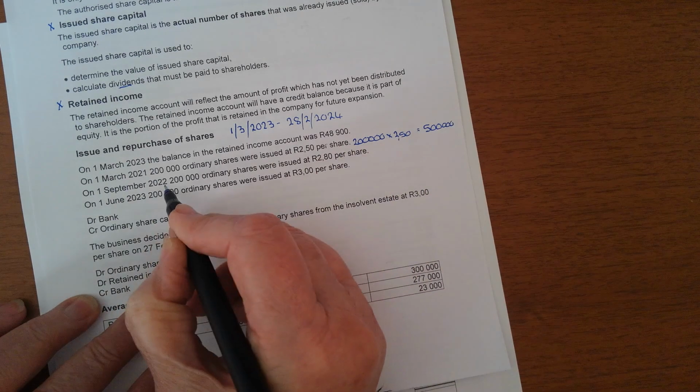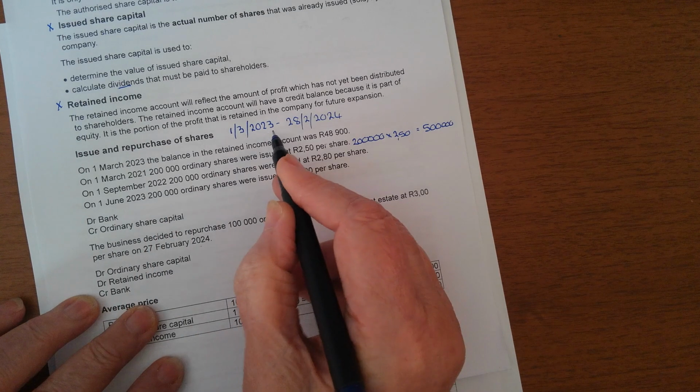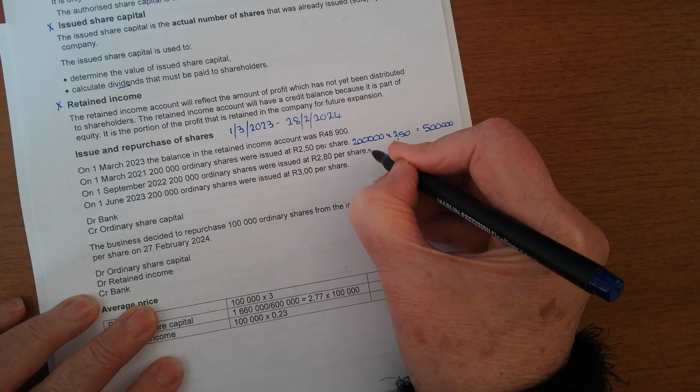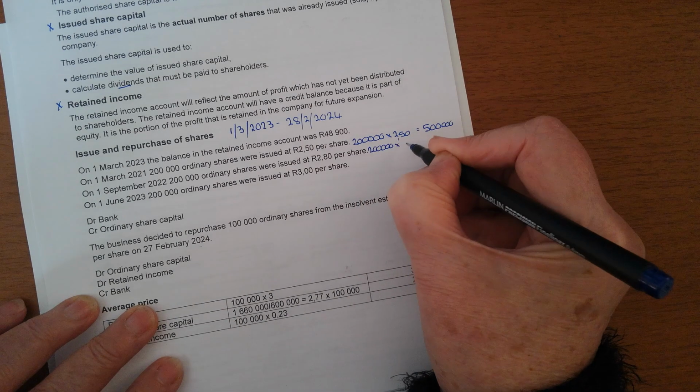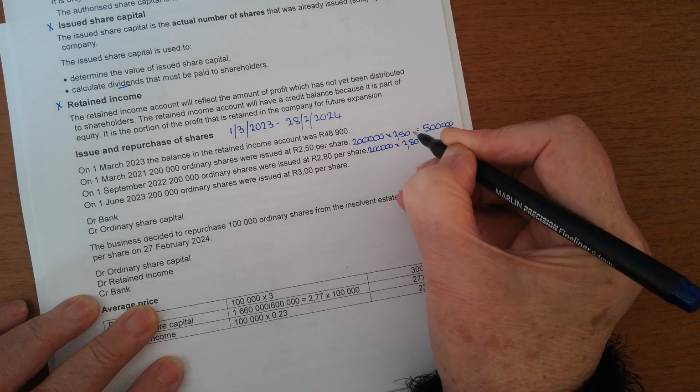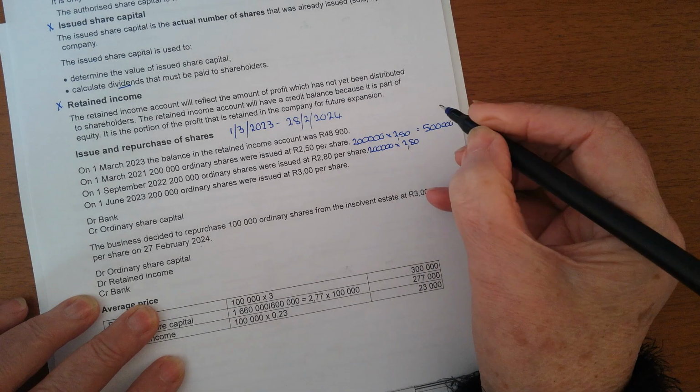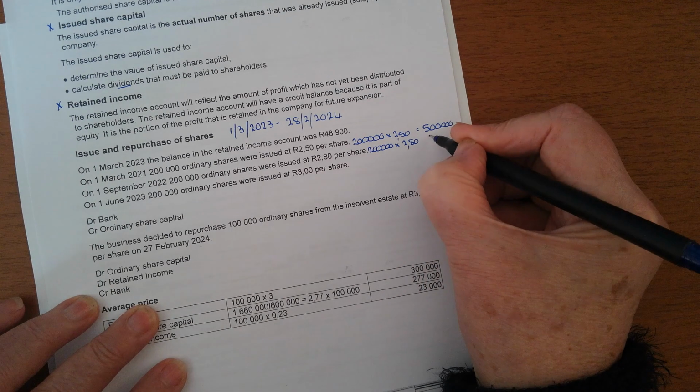And then on September 22, again before our current financial year, 200,000 was issued at R2.80, and that gave me 560,000 rand.